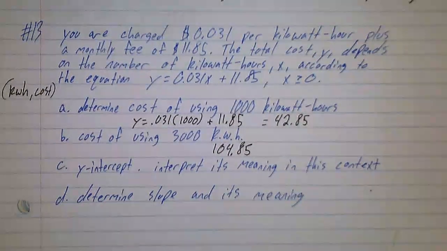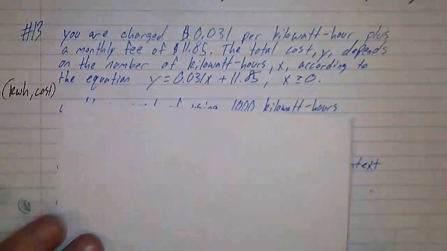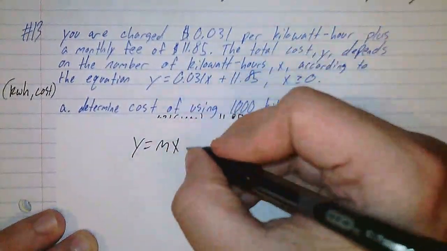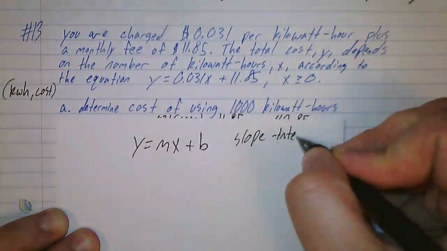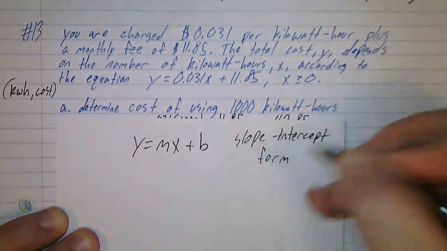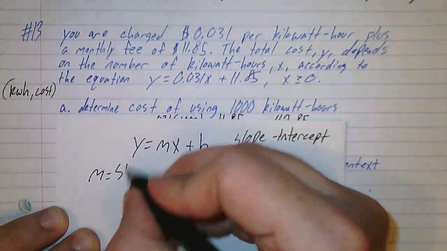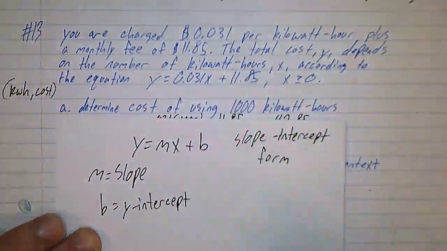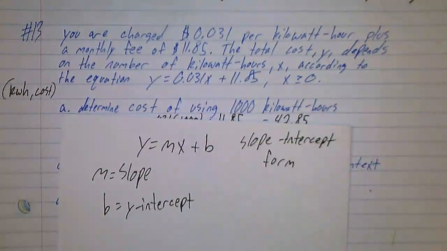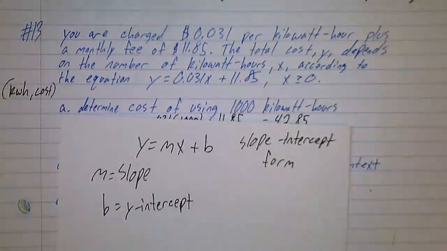And now we get into finding the y-intercept, finding the slope, and interpreting its meaning in the context of the question. So now is a good time to talk about y equals mx plus b. This is called slope-intercept form, where m represents the slope and b represents the y-intercept. This is called an equation of the line. Your equation of the line will always have a y and an x in it.